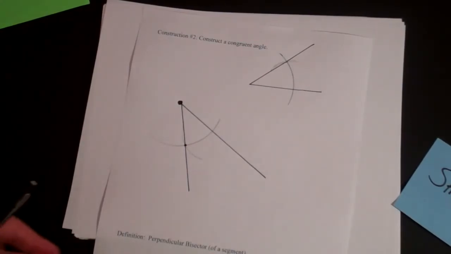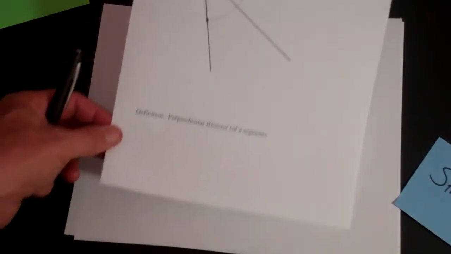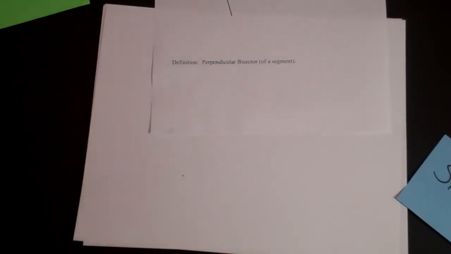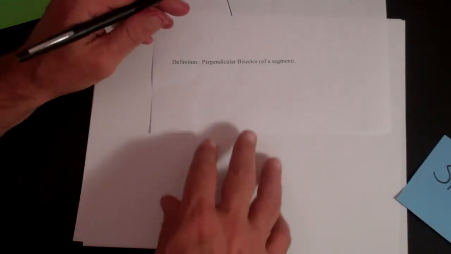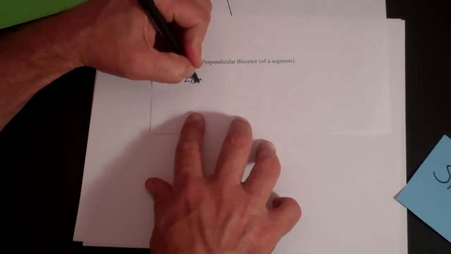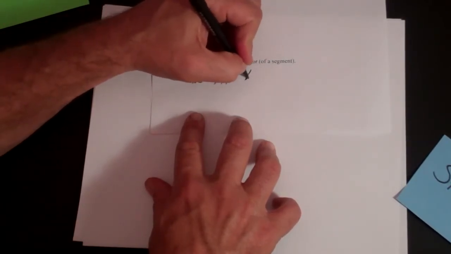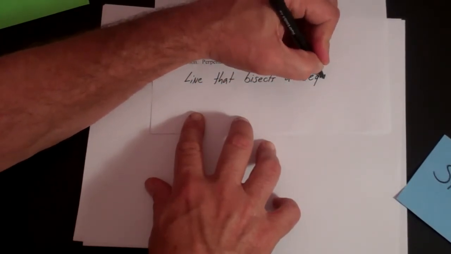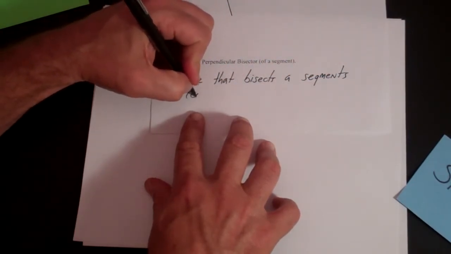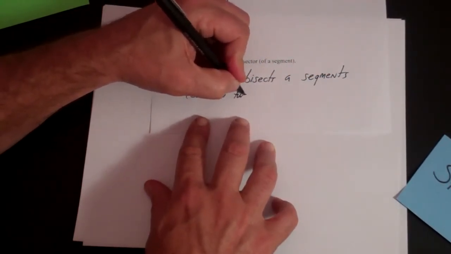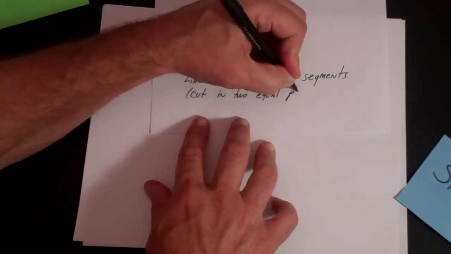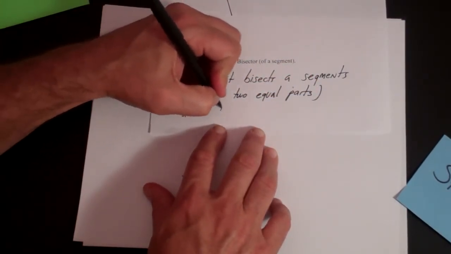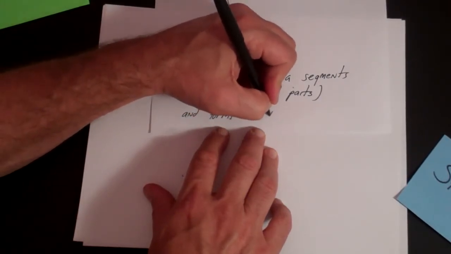In this first part, there's one more construction that we want to do, but the first thing we have to do is talk about what the perpendicular bisector is. So let's think about a perpendicular bisector. A perpendicular bisector of a segment is a line that bisects a segment. What do I mean by bisect? Cuts in half, cuts in 2 equal parts. That's the bisector part. And the perpendicular part is that it forms a 90-degree angle.